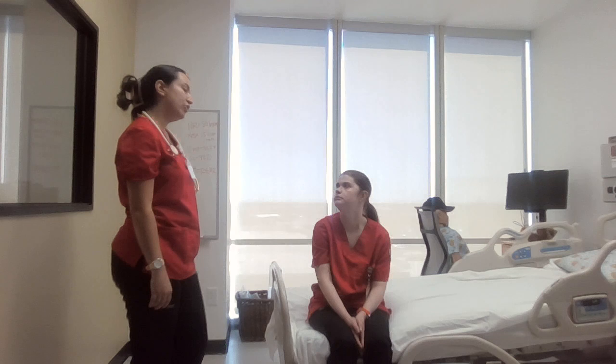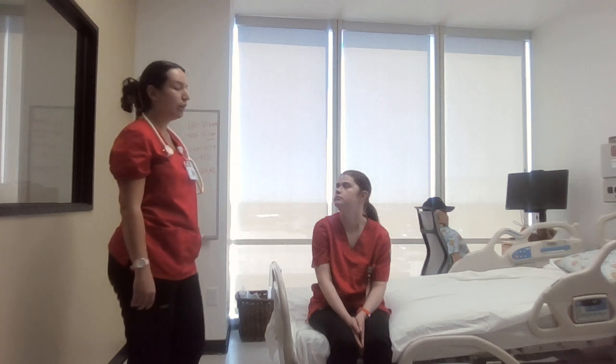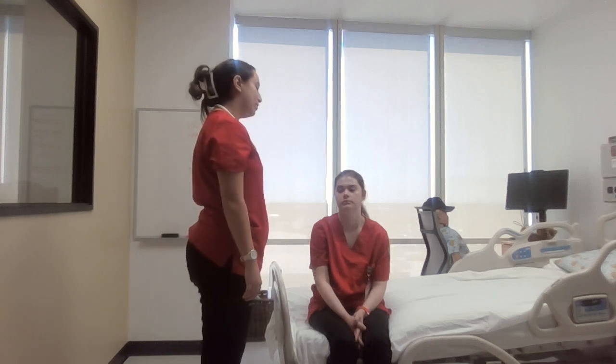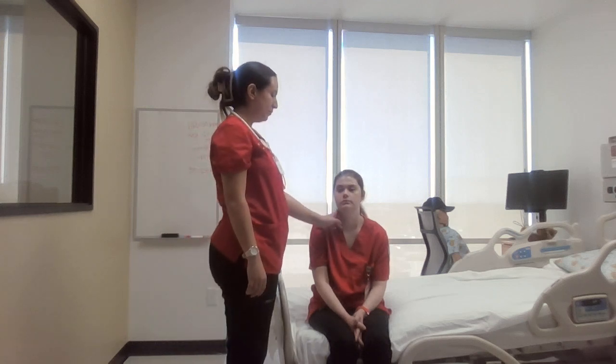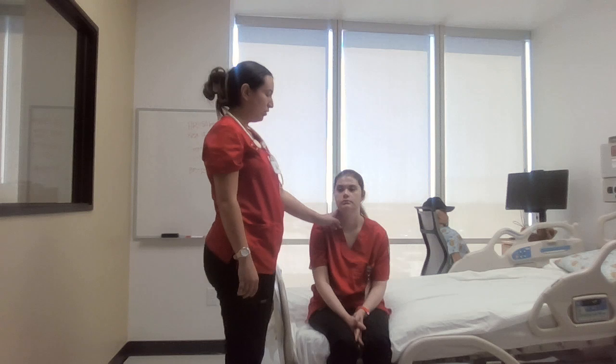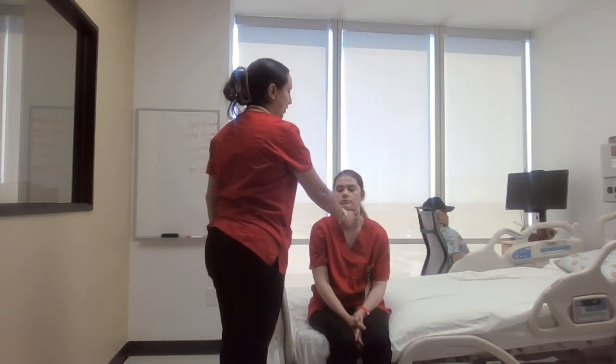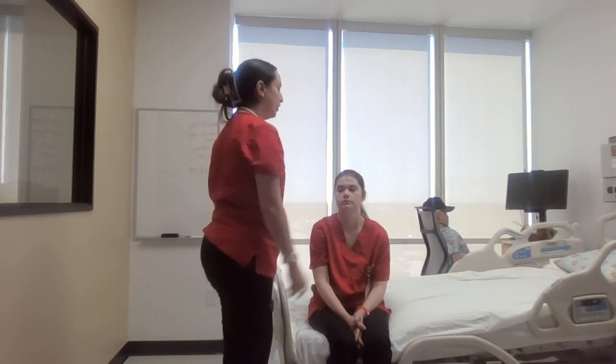No. Okay. The next thing I'm going to do is palpate the carotid arteries one at a time. I would palpate for 30 seconds if it was regular rhythm, a minute if it was irregular. So it's +2 regular 80 beats per minute, +2 regular 80 beats per minute.